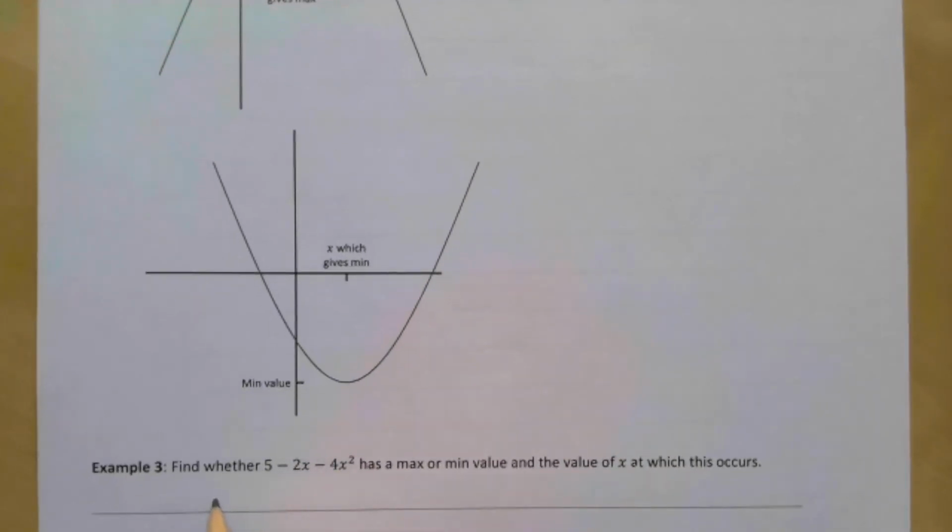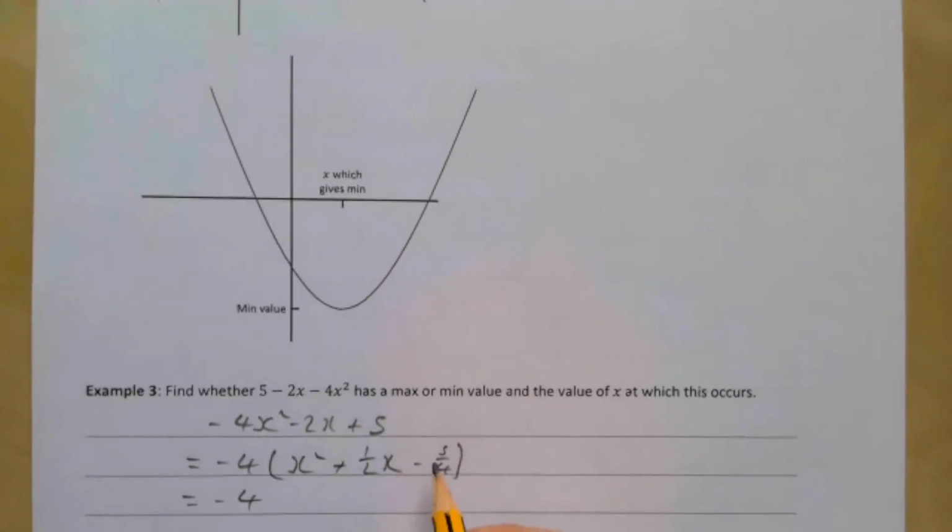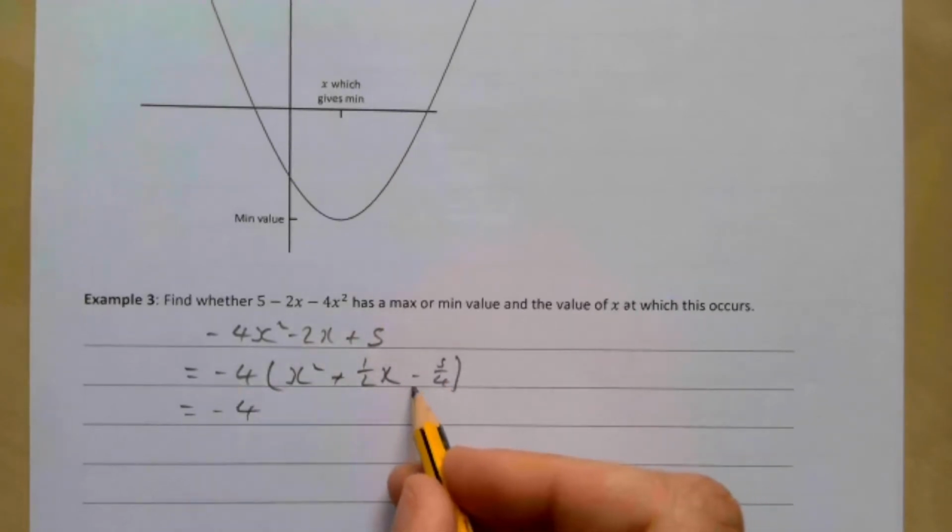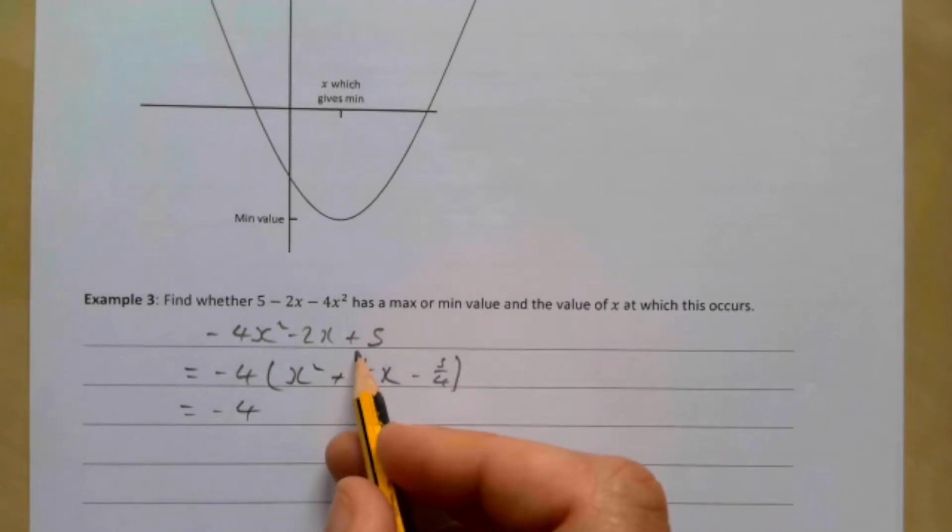Rearranging this, first of all, you have minus 4x squared minus 2x plus 5. As I said in the previous video, this only works with a 1x squared, so we're going to take out a minus 4 and then rearrange. It's going to be x squared plus a half x minus 5 over 4, and we're going to have that minus 4 out all the time. Minus 4 times minus 5 over 4, of course, then gives us our positive 5.